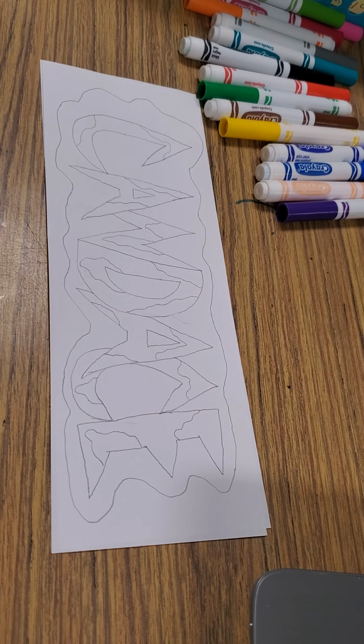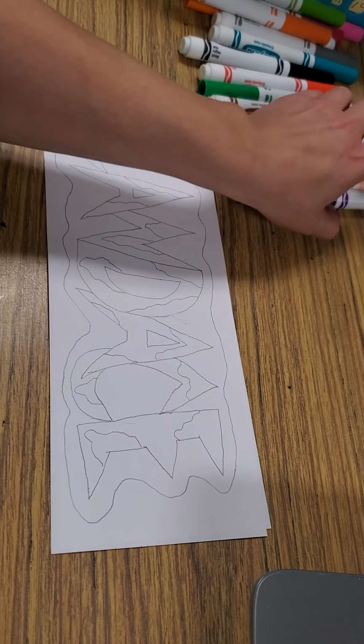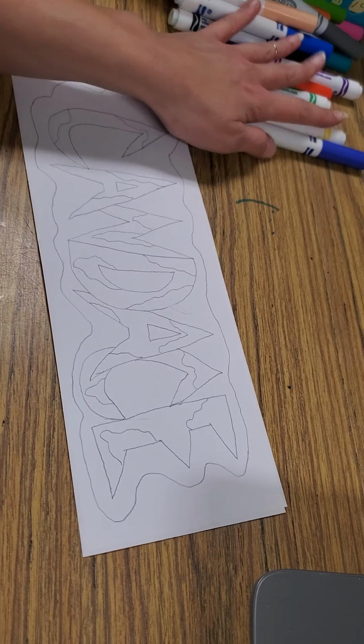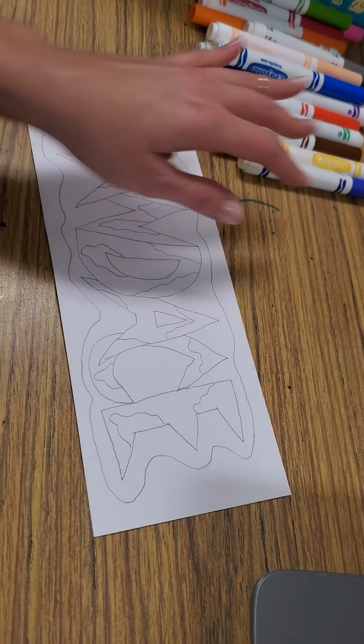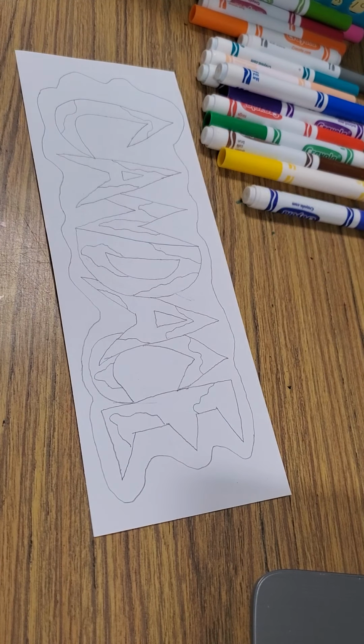And also that every graffiti artist usually has a tag and that is specific to themselves, like a number or the actual name itself.